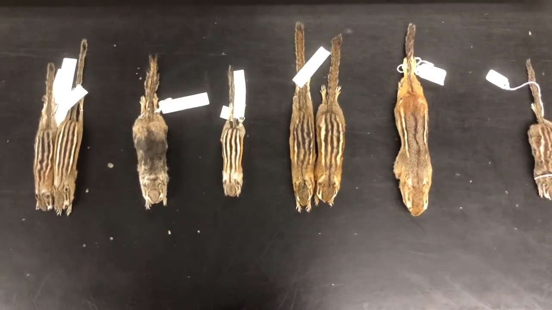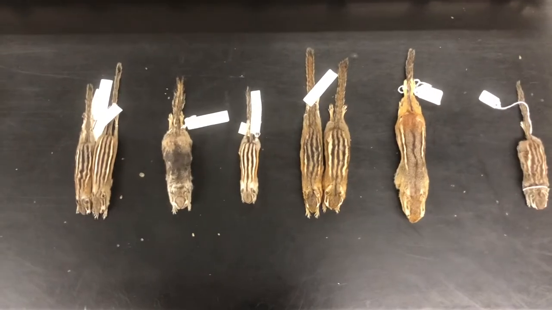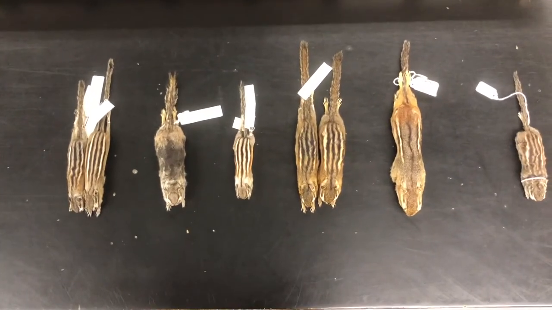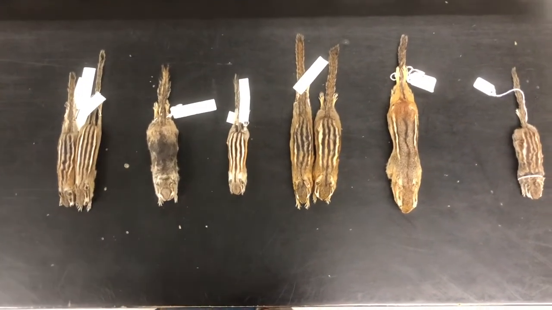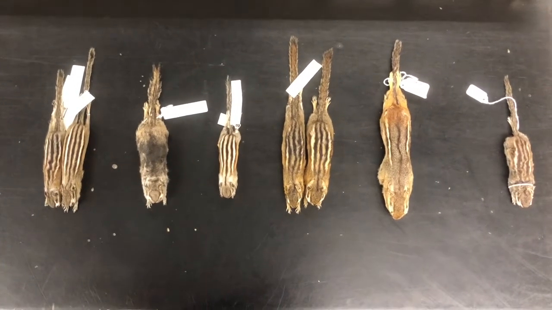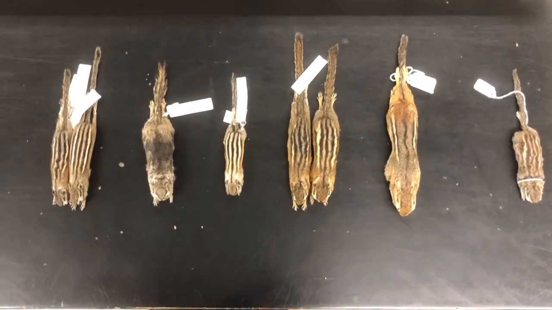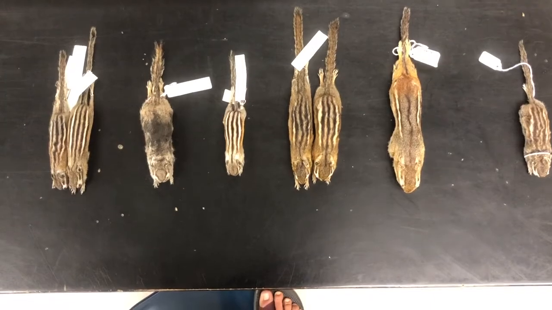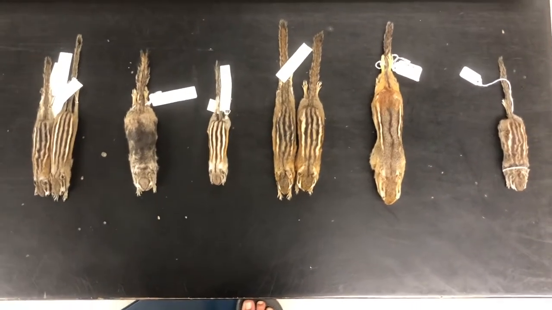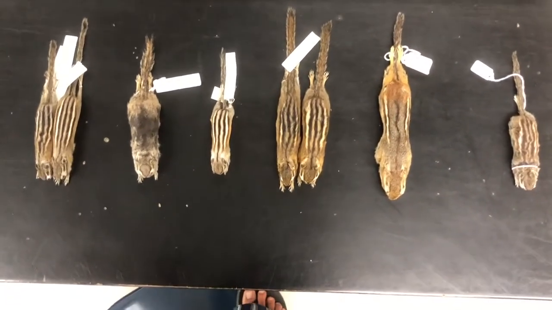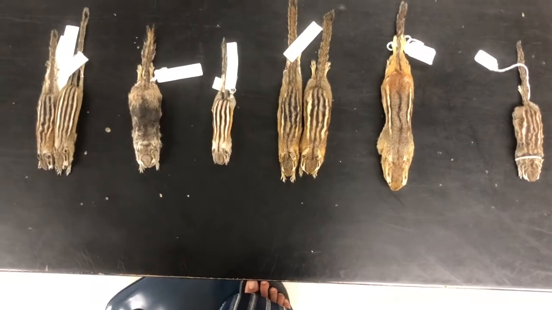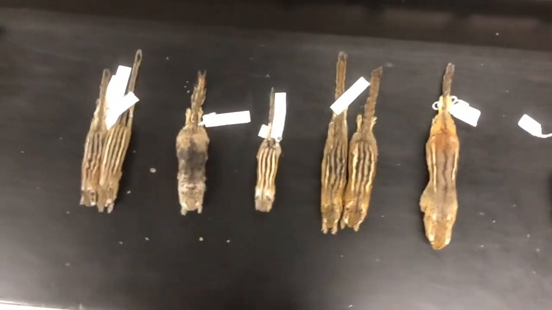Tamias ruficaudus, which is our red-tailed chipmunk. Tamias striatus, which is the eastern chipmunk, not found here. And our last one is Tamias umbrinus, which is our Uinta chipmunk. I'll give you close-ups to these.